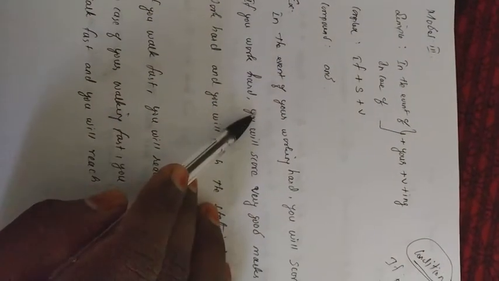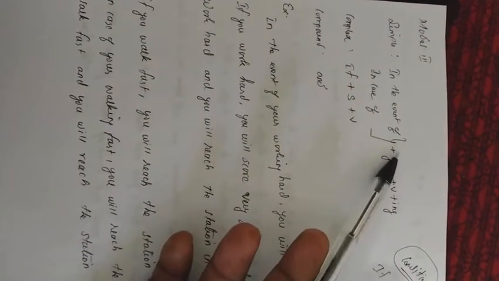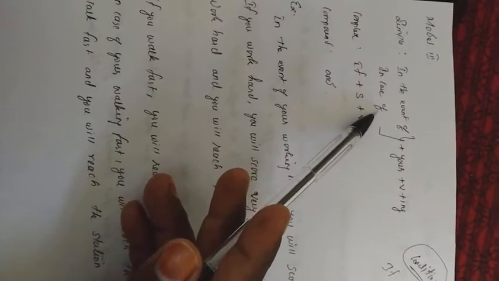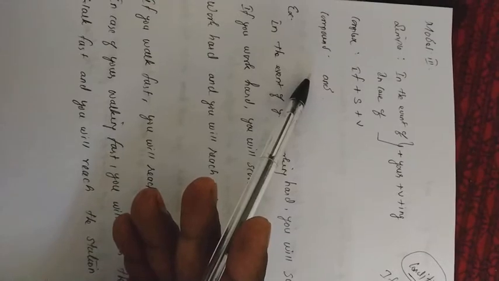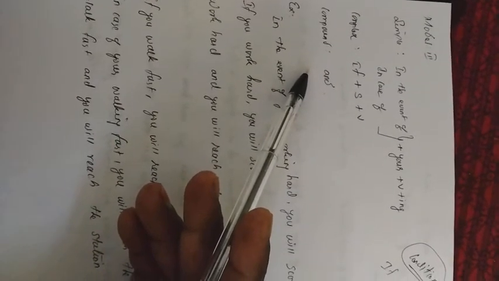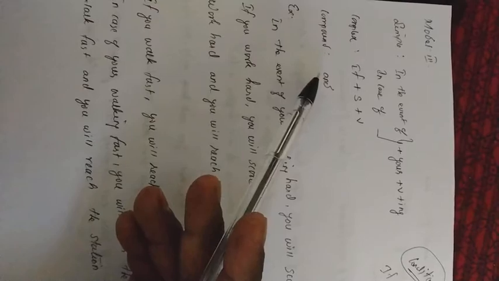You should find out whether the given sentence is simple, compound or complex. How to identify that? For that purpose I have clarified like this: in a simple sentence you will come across some words, in a complex sentence certain words, and in a compound sentence some certain words. Last class we have seen the first type and the second type, do you remember?